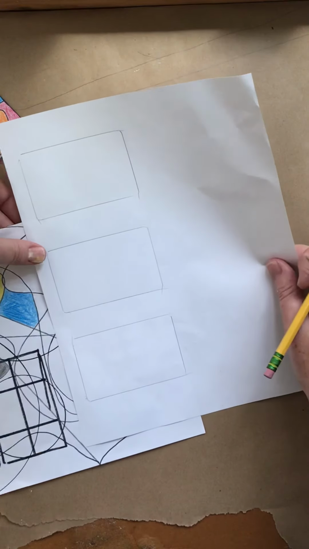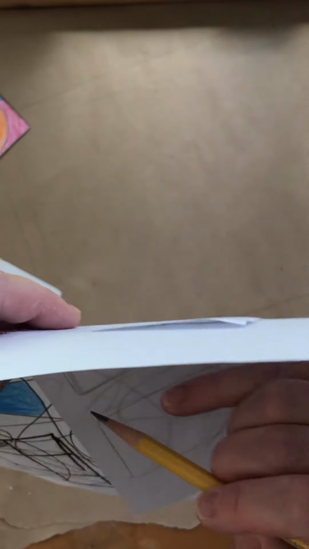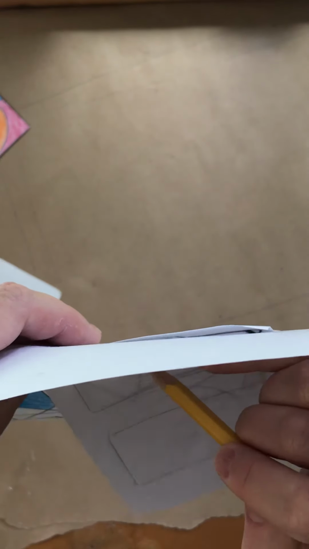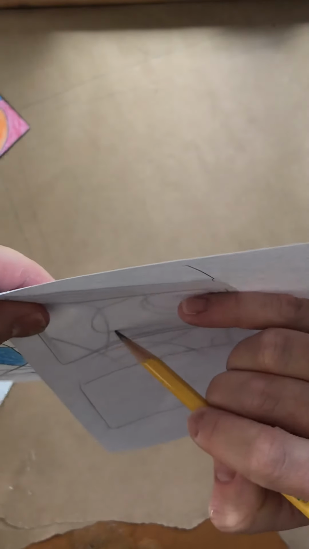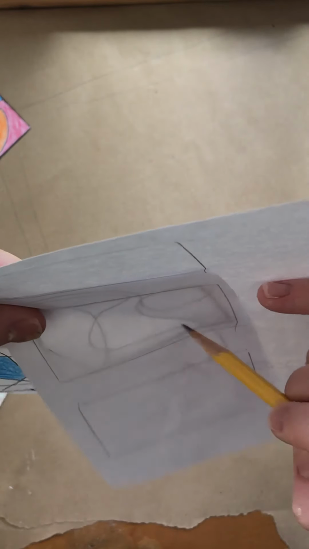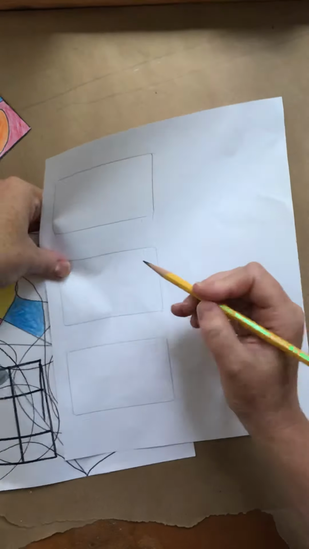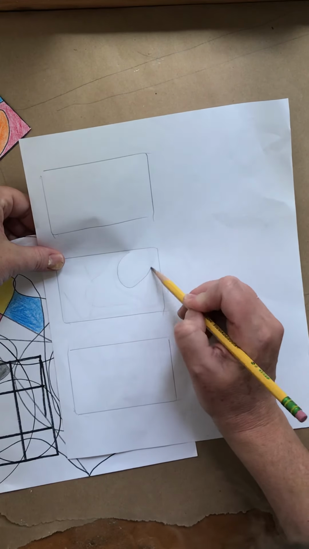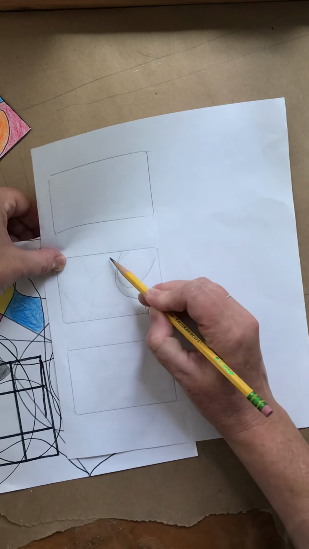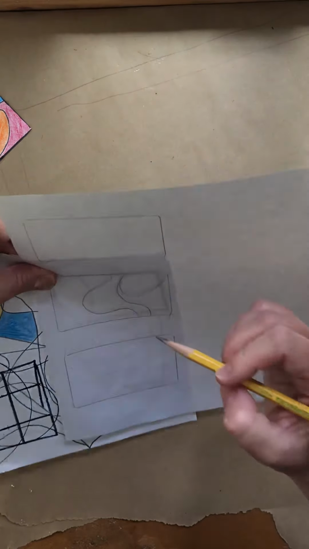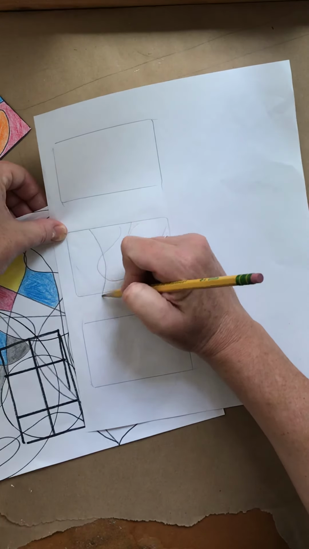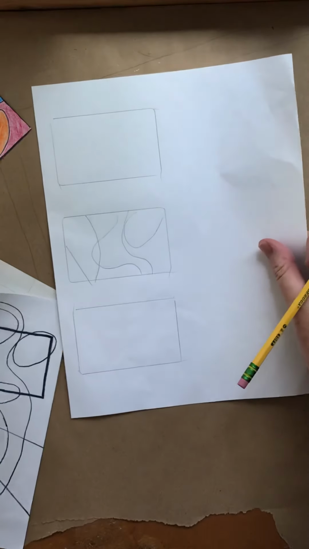You basically just take the 2 pieces of paper and you go up to a window, like I'm holding mine up to a window right now. I can see it perfectly fine. I'm just sketching it really quickly. All right, so I'm getting this. This one's got a lot of curvy lines. I got all the lines.